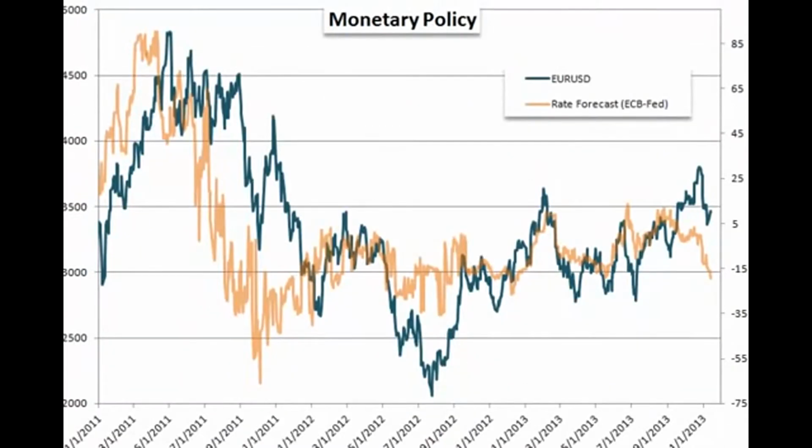And we can also look at the interest rate outlook. This is a 12-month interest rate forecast. I'm sure you've seen we've posted these regularly. This is the Euro USD versus the ECB and Fed 12-month forecast. The Fed's 12-month forecast is better set than its European counterpart.